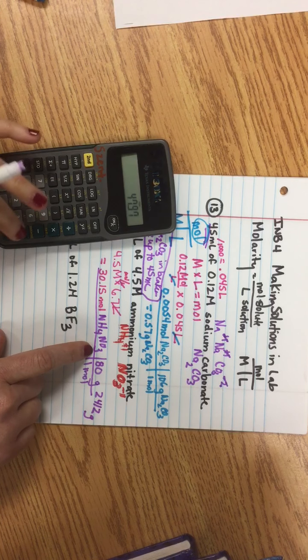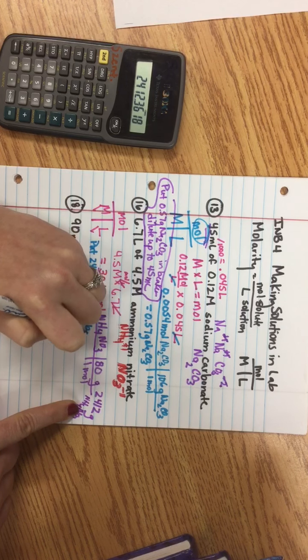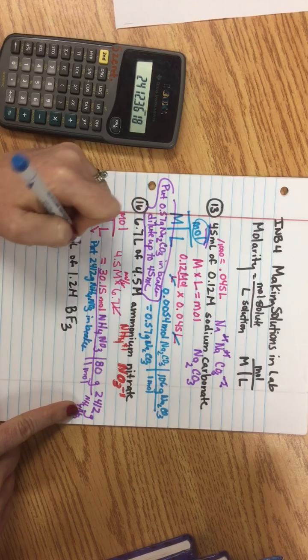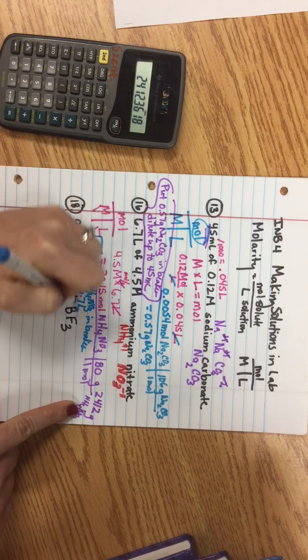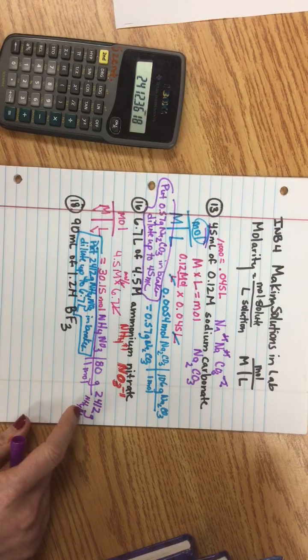So I know that I'm going to need 2,412 grams of NH4NO3. But again, I have to write my statement, so I'm going to put 2412 grams of NH4NO3 in the beaker, and I will dilute up to my desired volume, dilute up to 6.7 liters. And that would be my answer, because again, I'm asking how do I make the solution in lab?